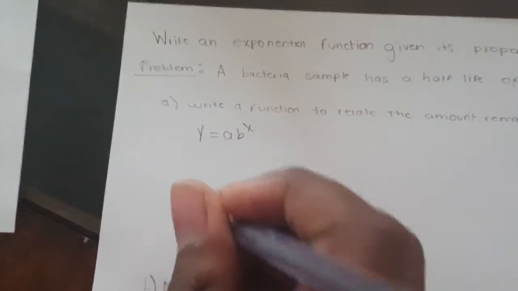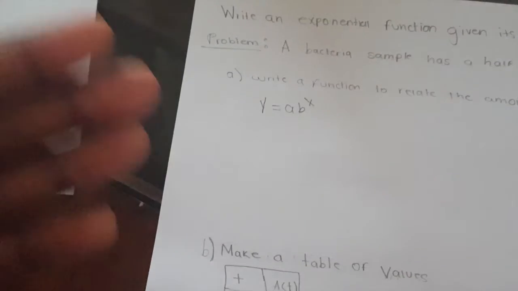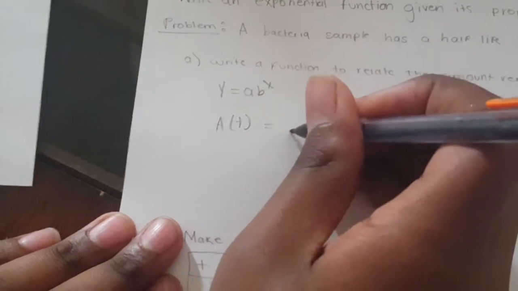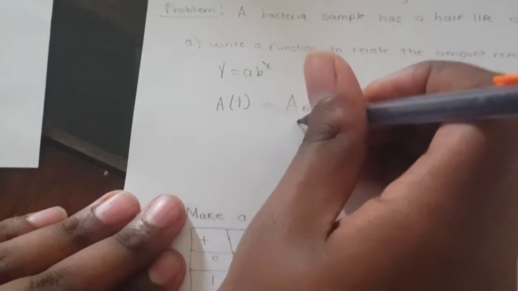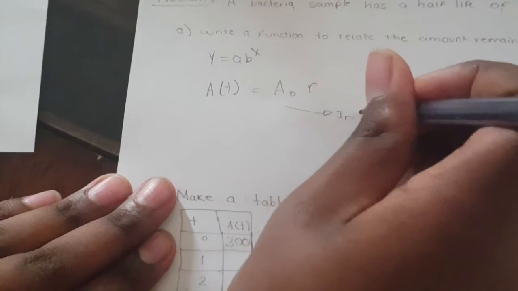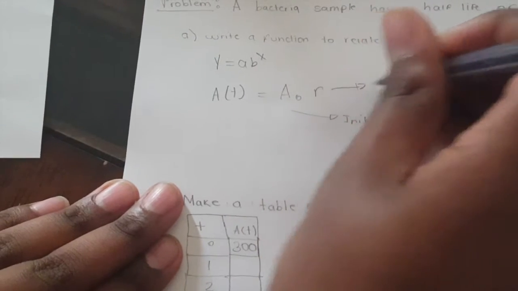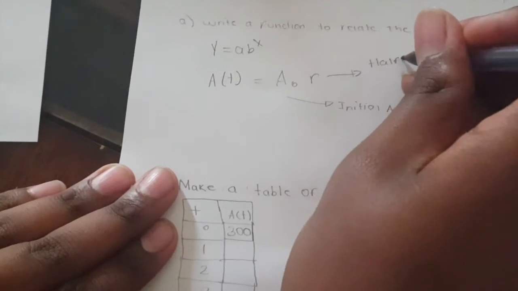A bacteria sample has a half-life of 3 days. The initial amount is 200 milligrams. So for problem number A, we have to write a function to relate the amount remaining to time in days. So y equals a b to the x is the original equation, and to relate the time with the amount remaining, we would do A of t equals A0 times r. A0 is the initial amount, and r is the half-life, so that's 1/2.